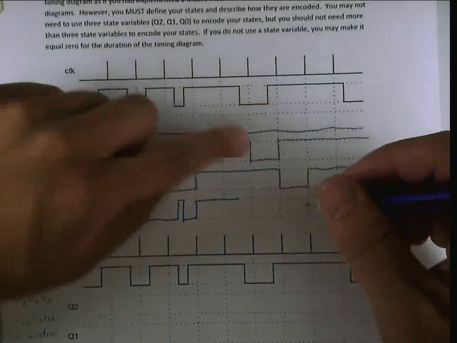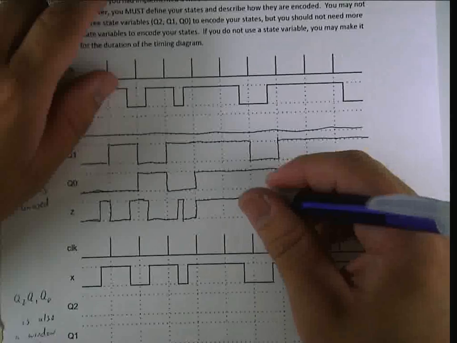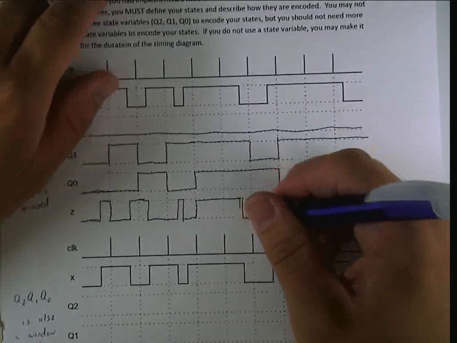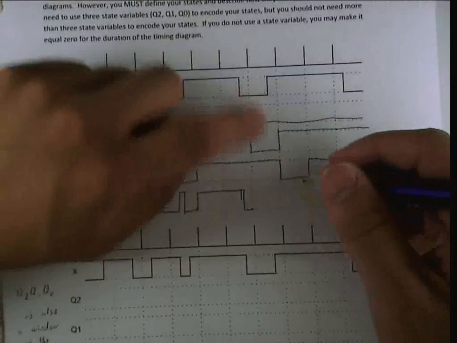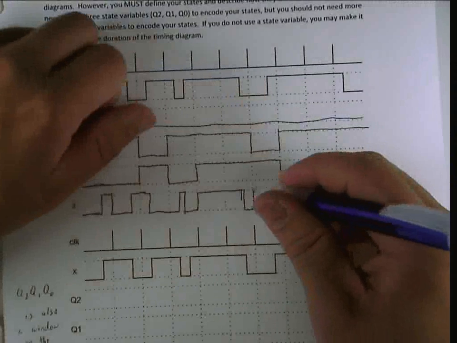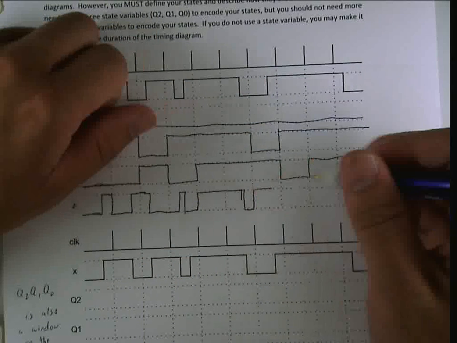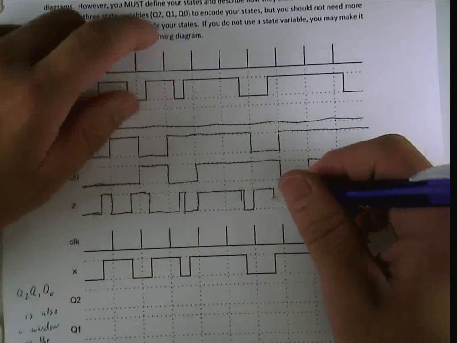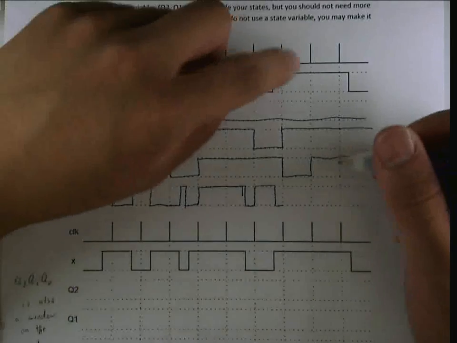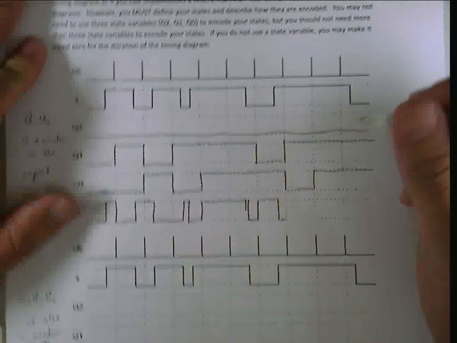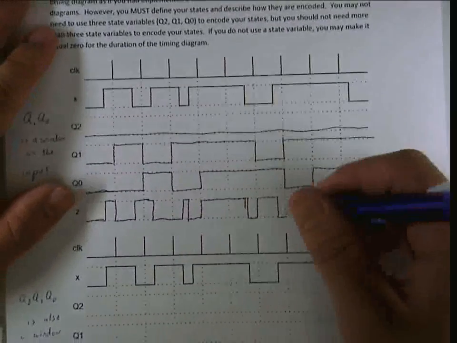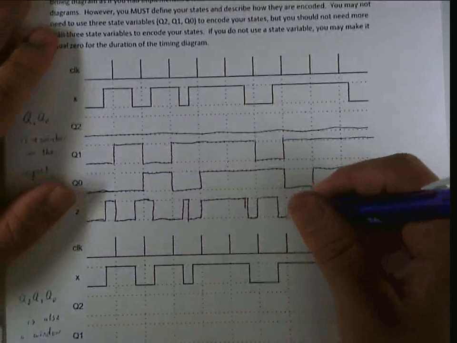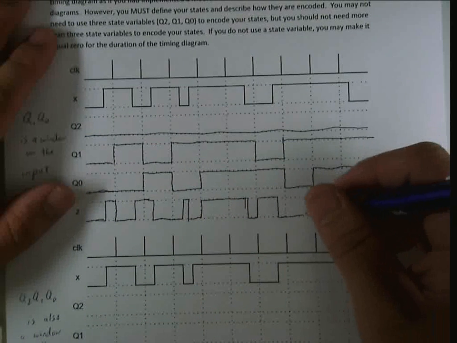Now we have 0, 1, 1, which is even, so this is going to drop back down. Now we've got 0, 0, 1, so that's odd, it's going to pop up. And then we've got 1, 0, 1, so that's even, so it's going to drop back down. 1, 1, 0 is even, so this will stay 0.